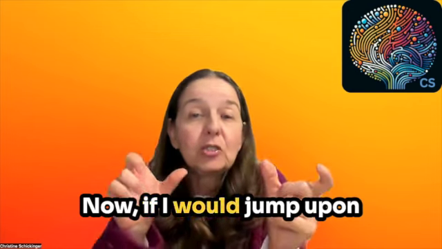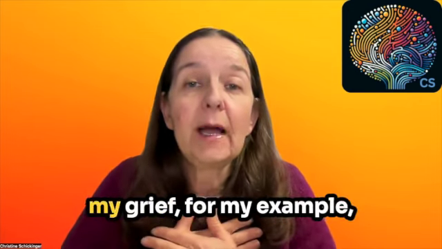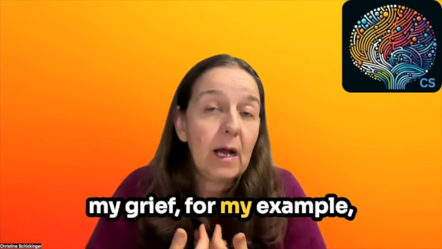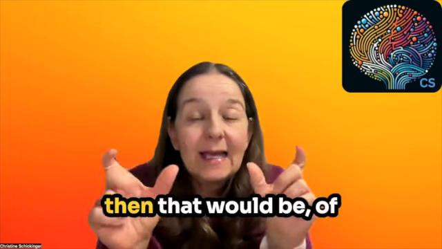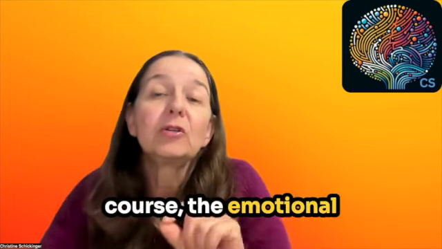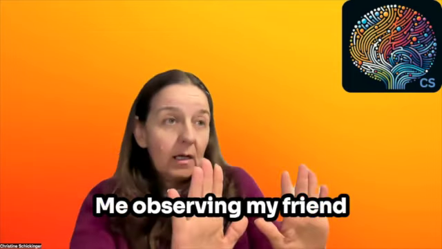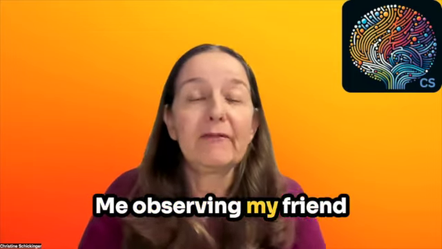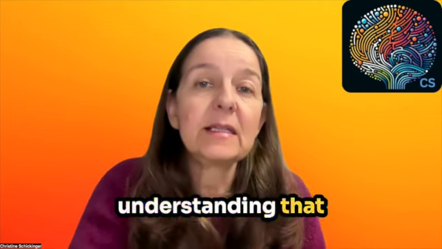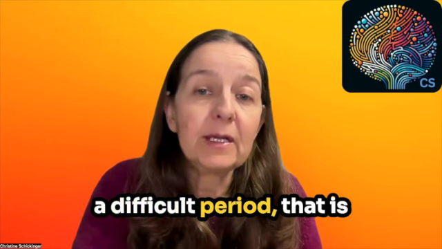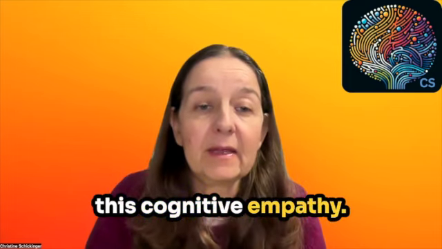Now, if I would jump upon this feeling and re-feel my grief, for example, when my parents died, then that would be, of course, the emotional empathy component. Me observing my friend and cognitively understanding that they're going through a difficult period, that is this cognitive empathy.